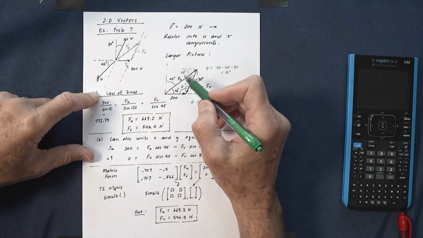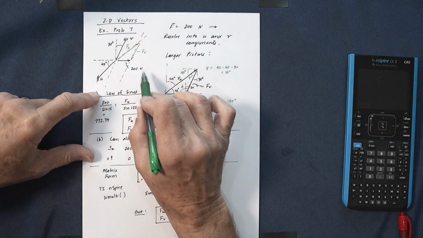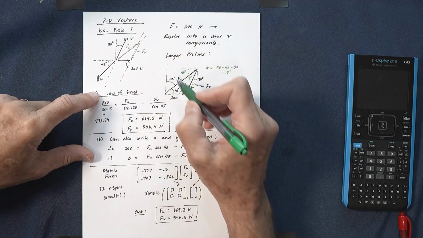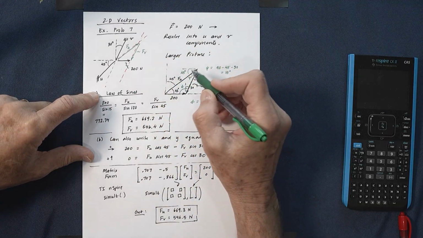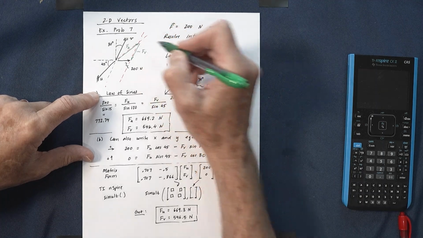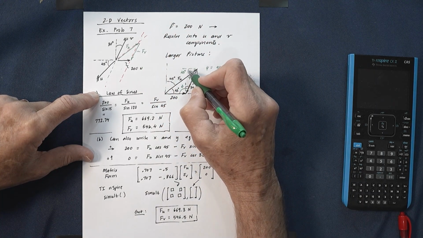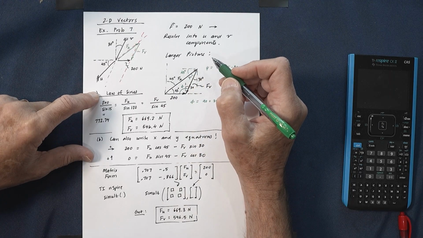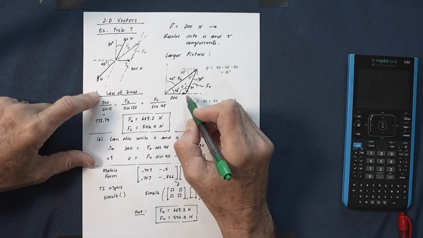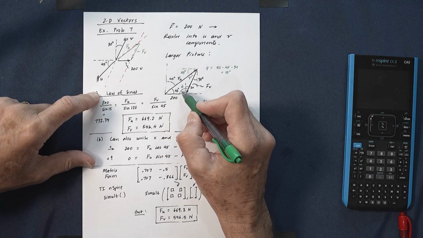If you draw a larger picture of this, this guy's 200. This angle is 45. This guy's 30 degrees from vertical, so if you drop a construction line down here, this is 30 degrees, and this is 45 degrees. So you pretty much know all these angles. This is 200, this is 45.